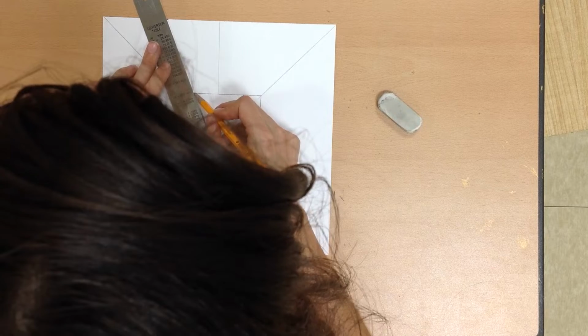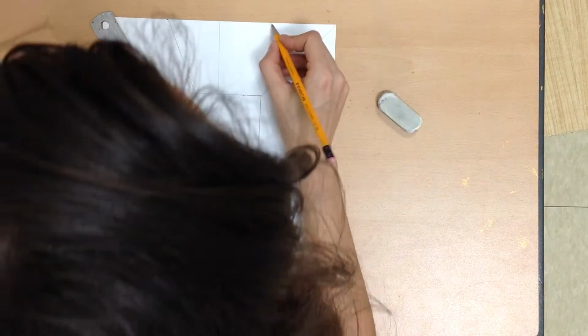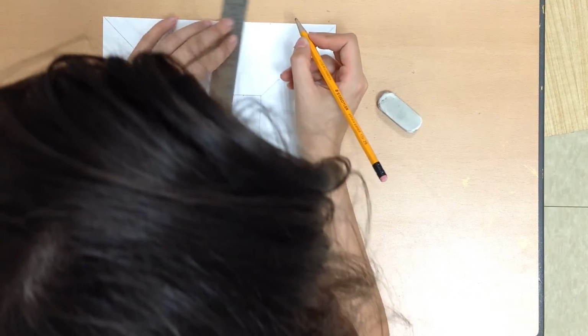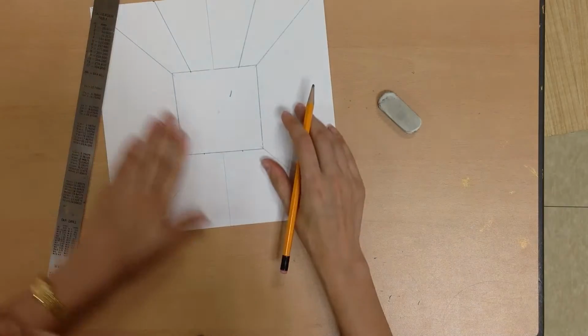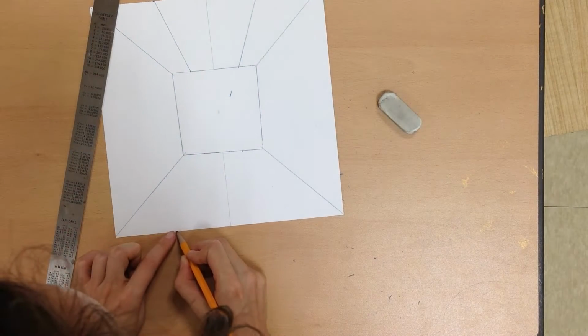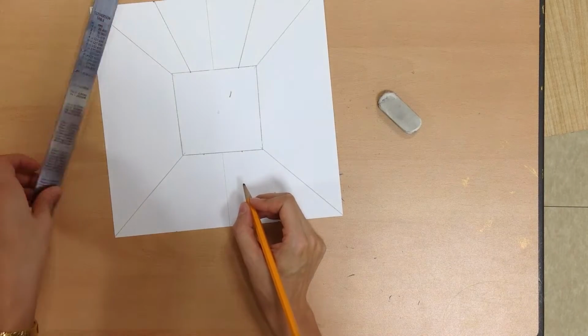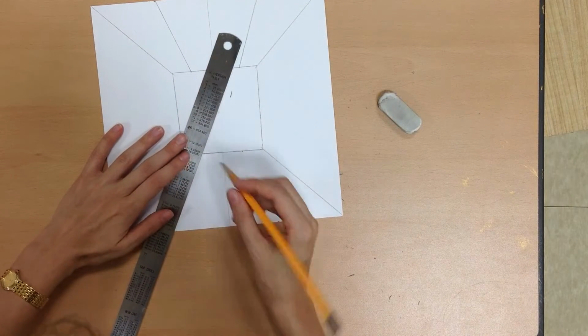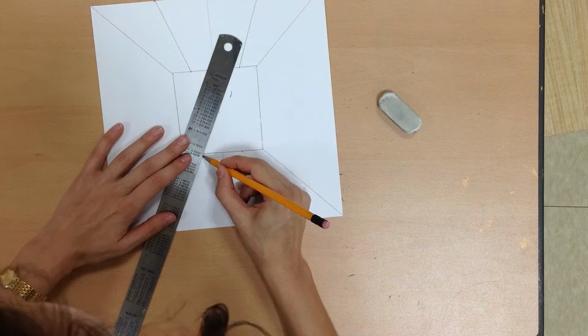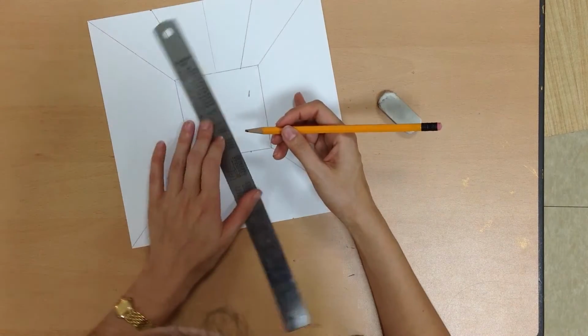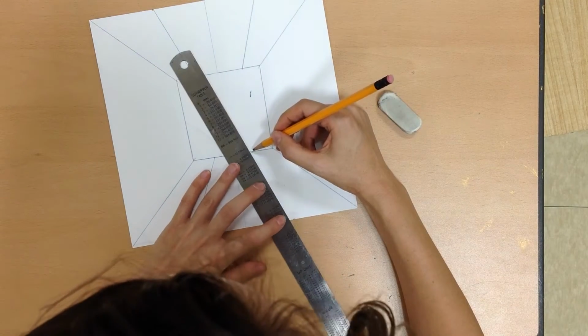So I'll draw a line going up, and I'll do the same on this side. So in the middle, you can just eyeball it, draw a line. Same on the floor, draw a dot in the middle, another dot, and I'll draw a line. So you can follow along with me if you want to do this kind of design. If you don't, you can watch and just see how we do it.